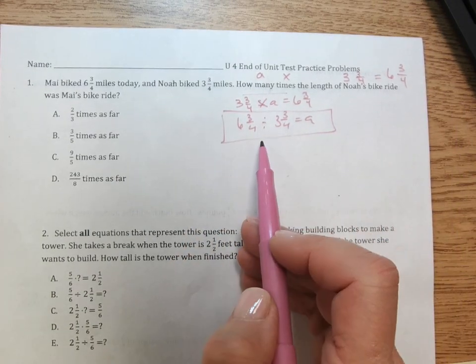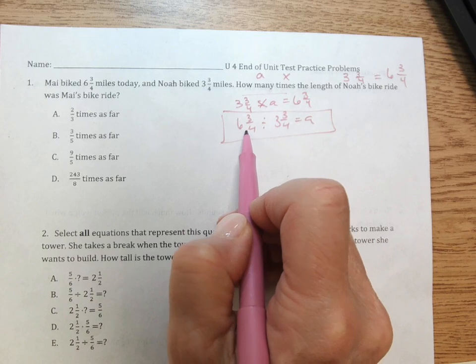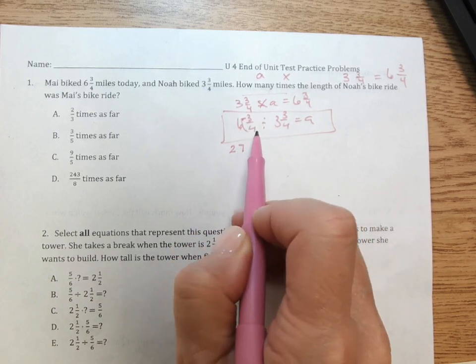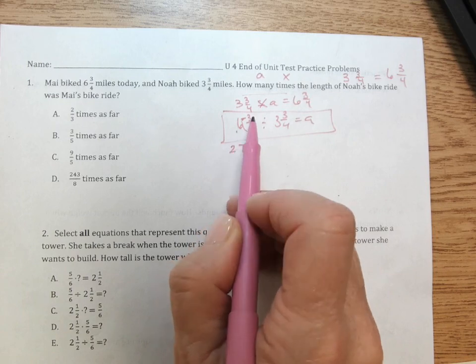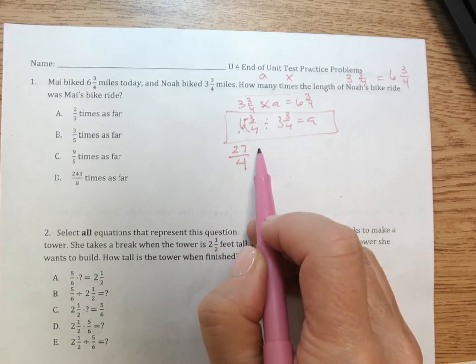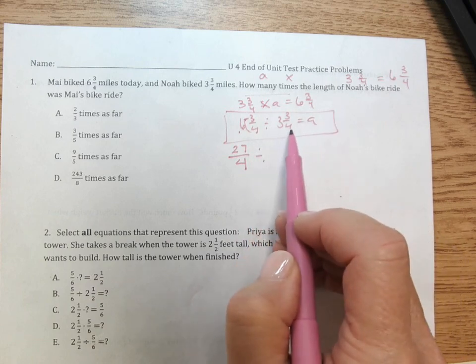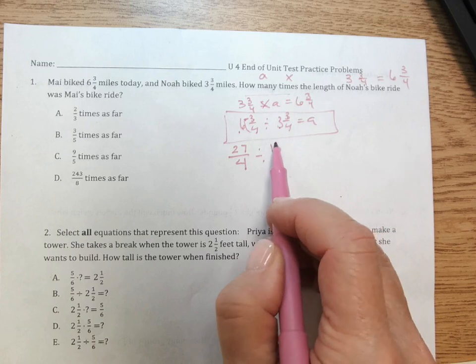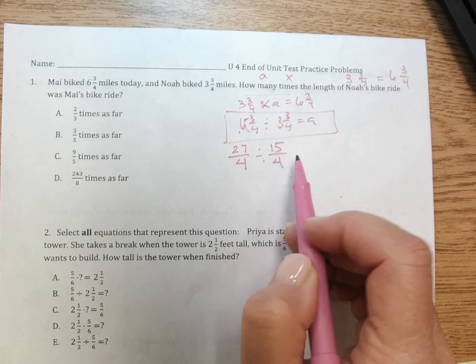So the first thing I need to do is make them both be fractions. So I'm going to multiply, and that's going to be 27. 6 times 4 is 24, plus 3 is 27, over 4, divided by 3 times 4 is 12, plus 3 is 15, over 4.